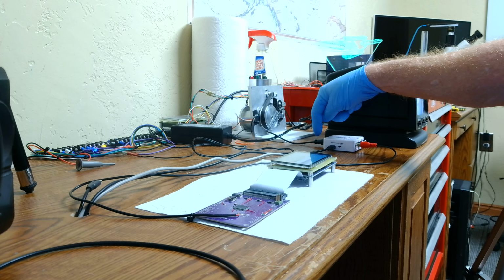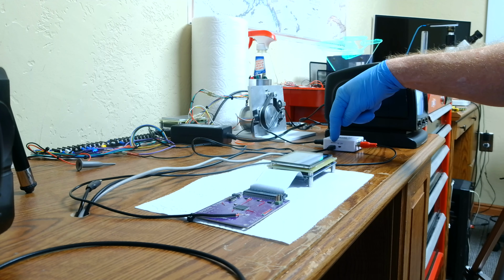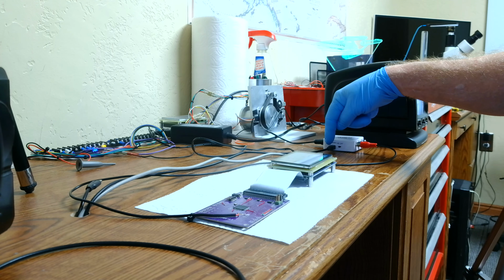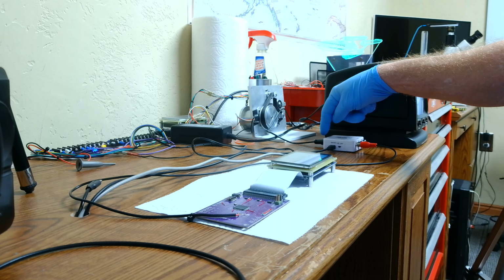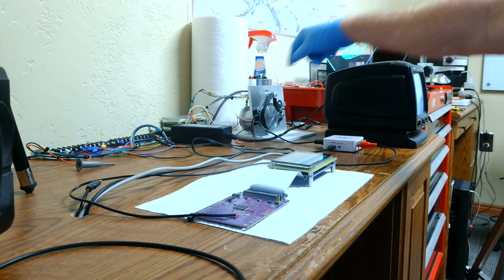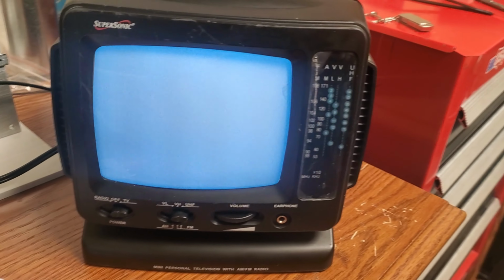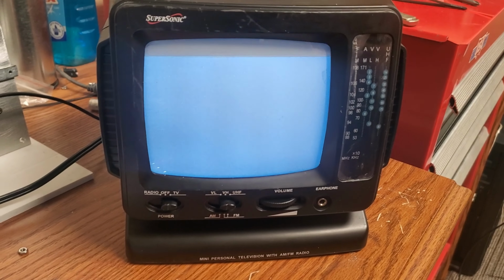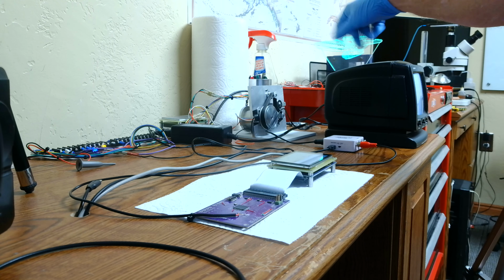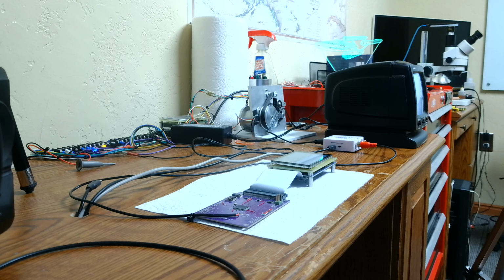Then it comes out over here. It runs on USB power; we didn't do that in the old days, but it just plugs into the USB for power right here. The output then goes around to the back of the TV set, to the antenna. And we've got a 12-volt power supply right here that powers the TV. So it's pretty simple, just like a basic game hookup.